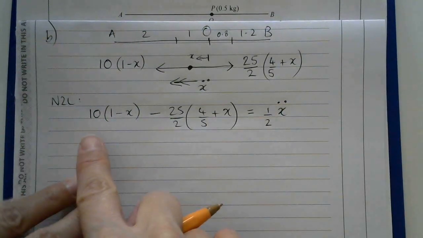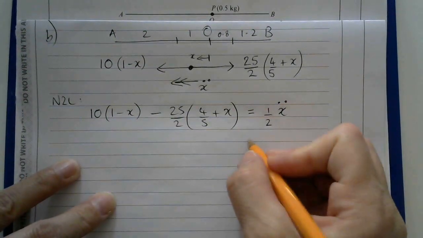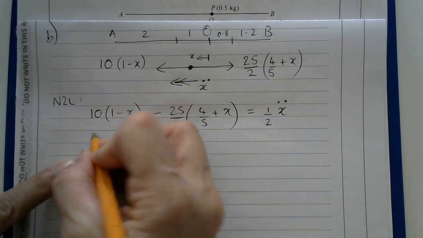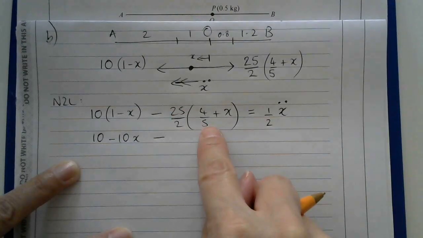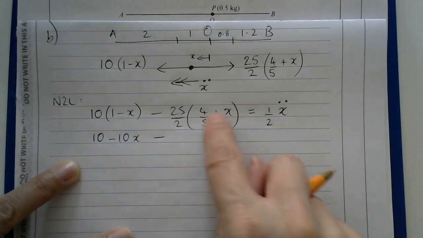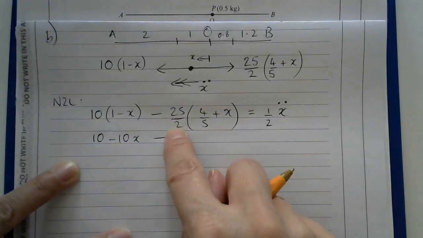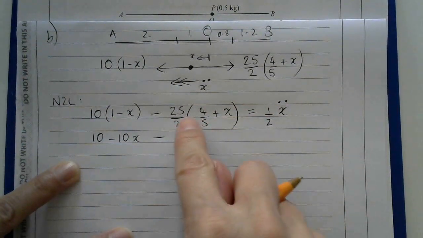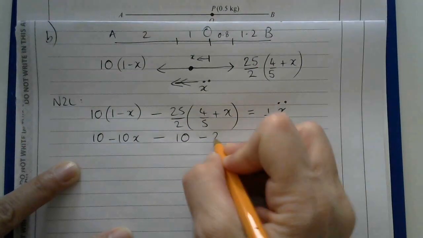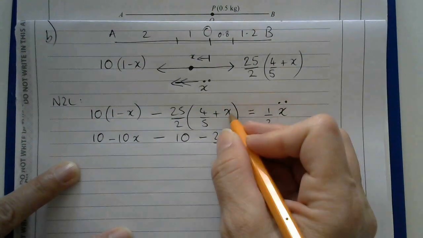Okay, so now multiplying out everything, here I end up with 10 minus 10x. Here 25 will cancel with the 5 to give me 5, and 4 will cancel with 2 to give me 2. So 5 times 2 is 10. And then I'll have this times this, minus 25 over 2 multiplied by x.